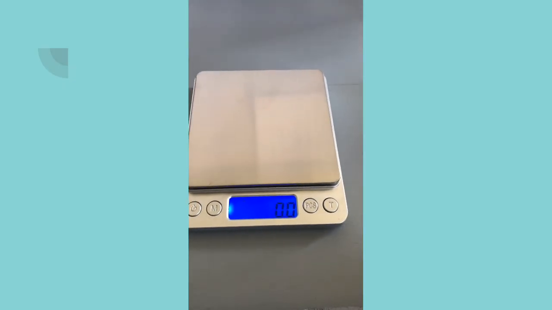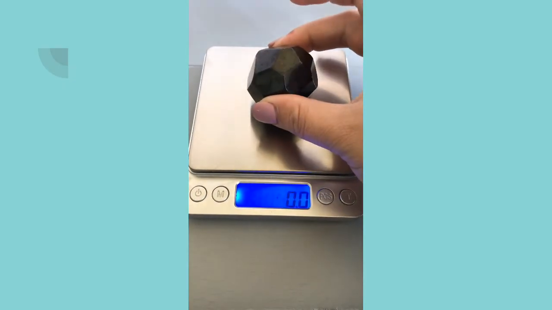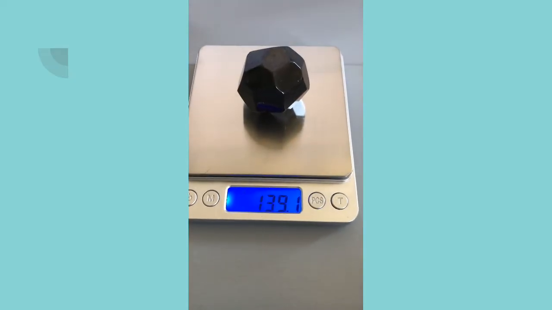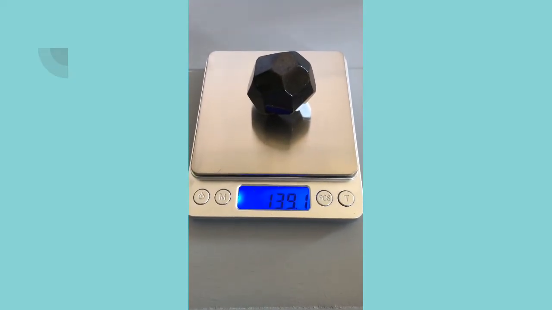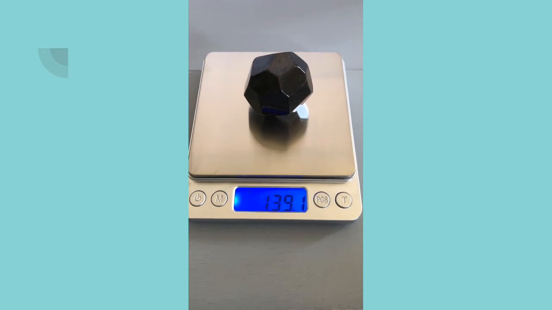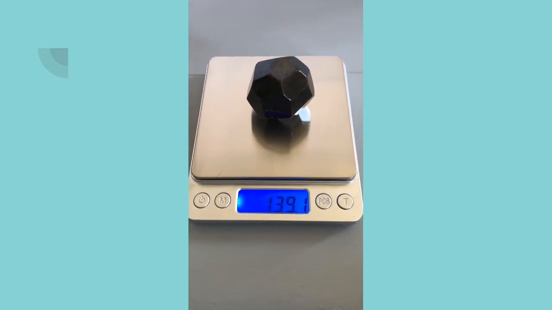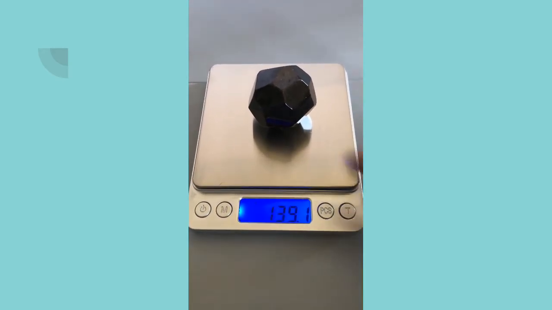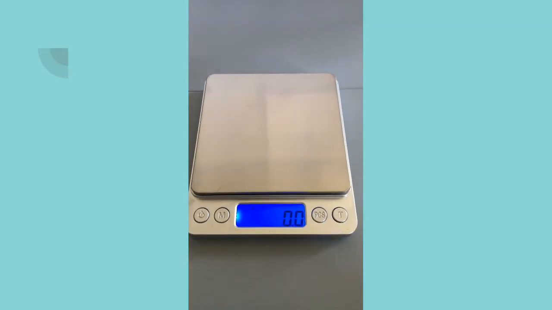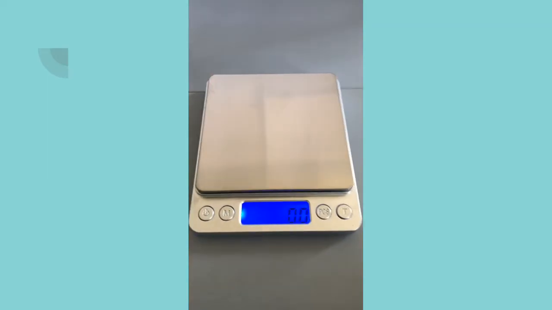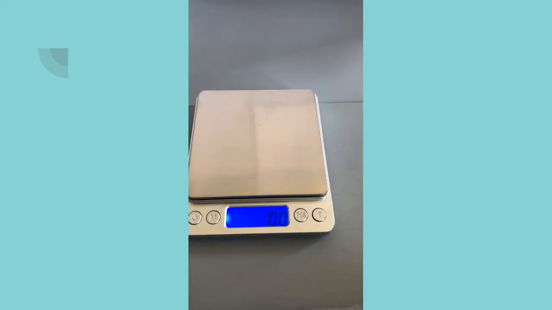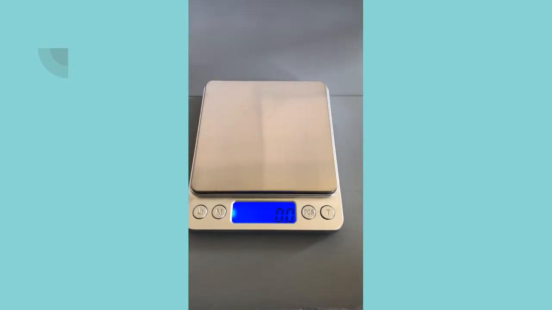All right, here's our final object. What is the mass of this object? Yep, 139.1 grams. So this has been a super quick video of how to take mass, and I'll see you on the next one.